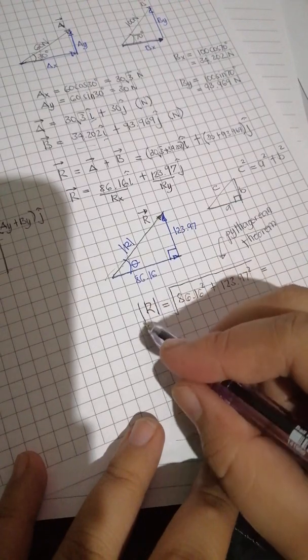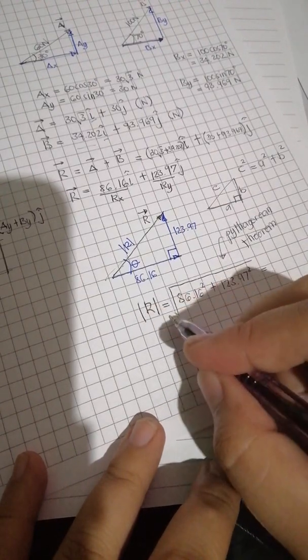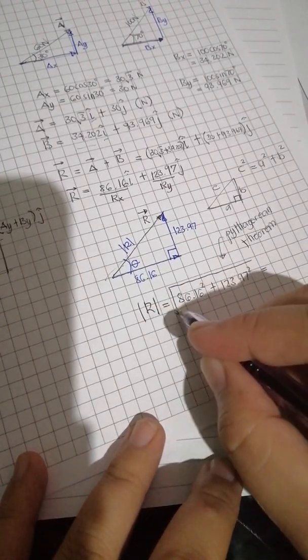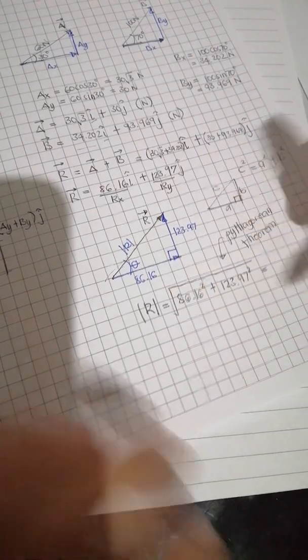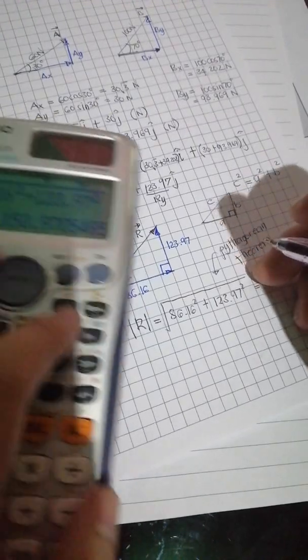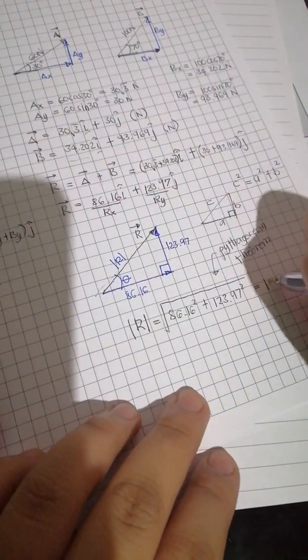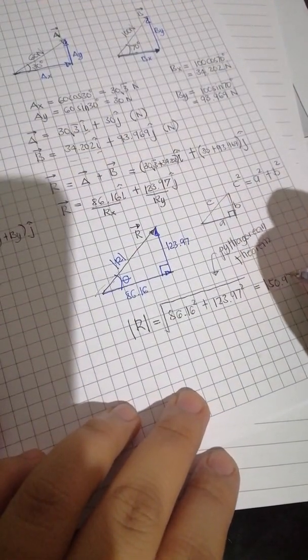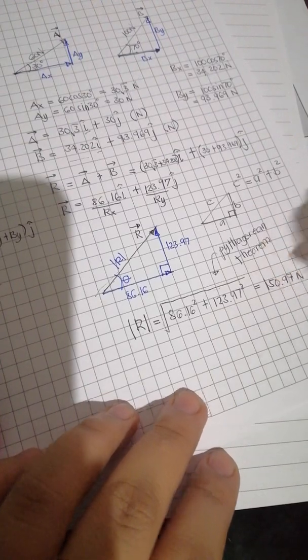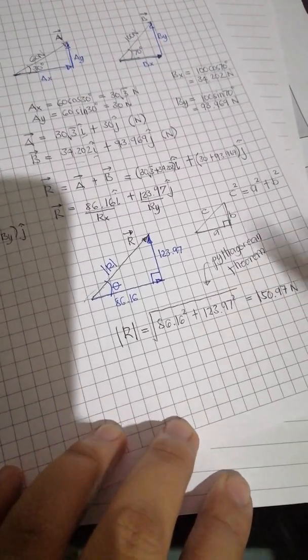So to get r, we take the square root of both sides. So we have the square root of 86.16 squared plus 123.97 squared, which gives 150.97. I believe this is also the result when we used the triangle law for this problem.